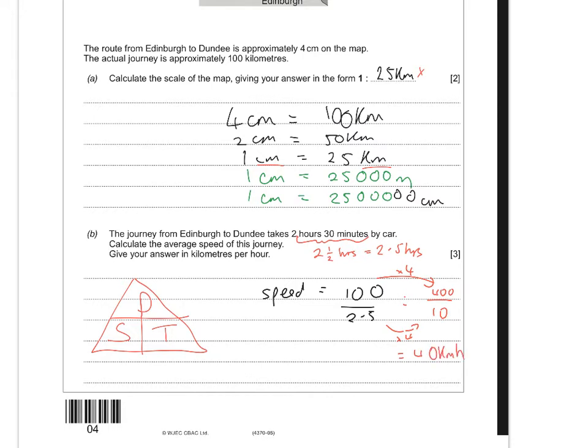If you didn't like the way I did it just then, you could have done exactly what I said before, which was times it by 10. That would have given me 1,000 over 25, but nothing was really filling me with joy about having to do 25s into 1,000. So 25, 50, 75, 100, that's 4. And then you're going to have to repeat that 10 times, so 40 again, okay? So they both give the same answer.